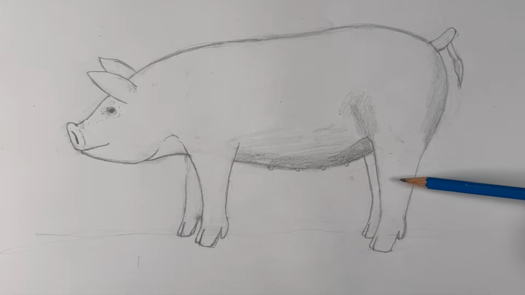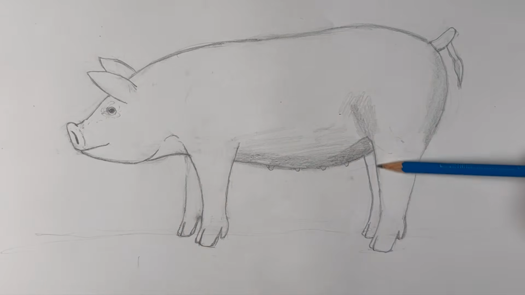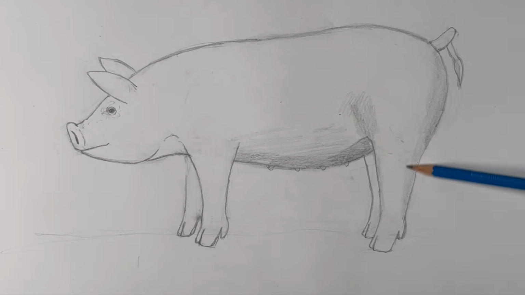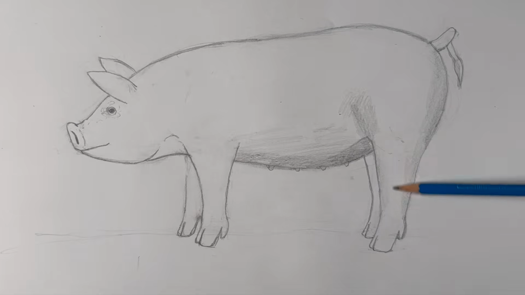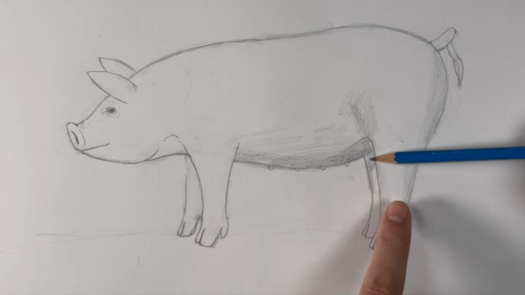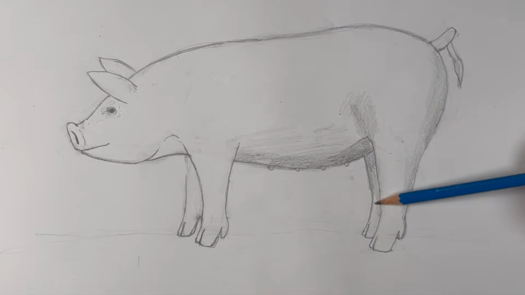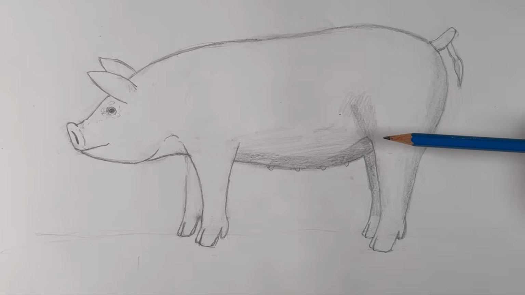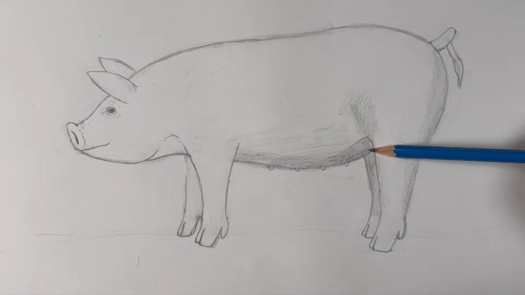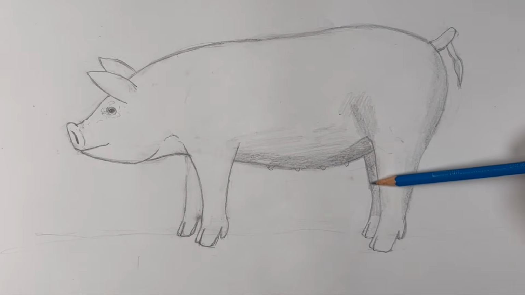So something like this that's round, typically you're going to very lightly shade on one side and then lightly on the other, like this. And it's going to give a rounded effect. So this back leg is going to be darker than the front leg, because the general rule is that the darker tones, darker values, push something back.